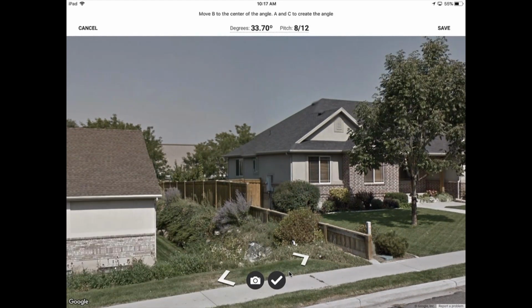So we give you the ability to go in and move and adjust that street view and try to get that pitch. Once I get to a place where I know I can measure it, I would simply click the checkbox. Click the checkbox, it then brings up the inclinometer. Obviously this is not how I would measure this one, but assume I had a gable over here that I could measure, then I would come in and do it that way.